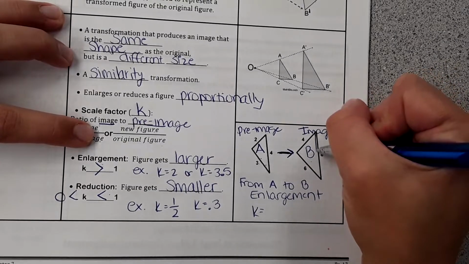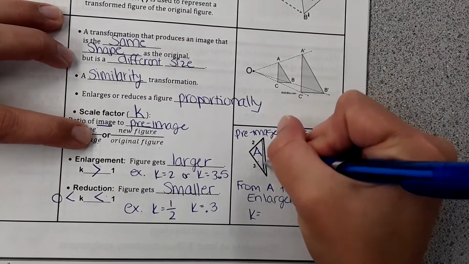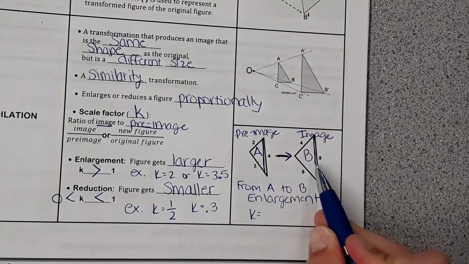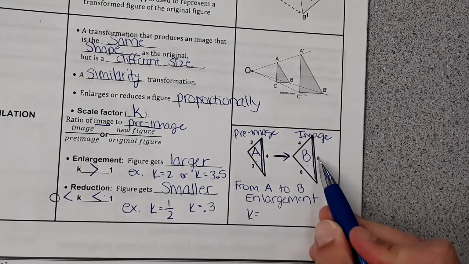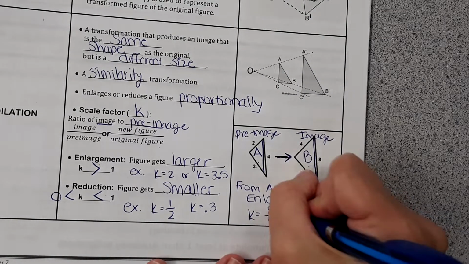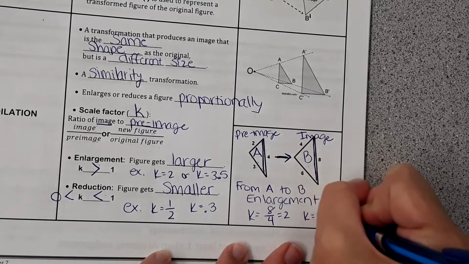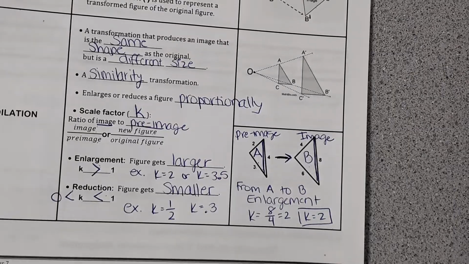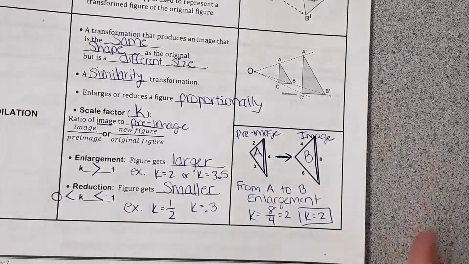So we'll choose a corresponding side like this and this. These are corresponding sides. It's our image over the pre-image, so 8 over 4. 8 divided by 4 is 2, so k equals 2. And that's the gist.